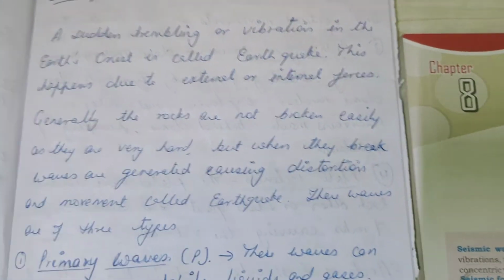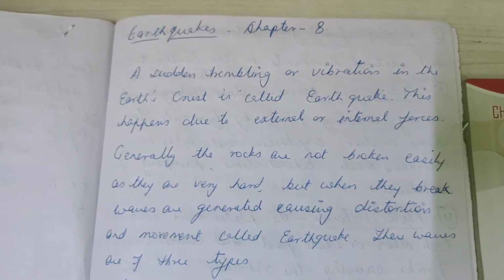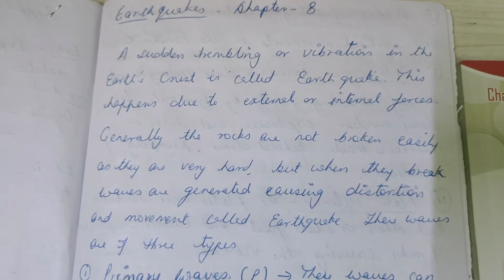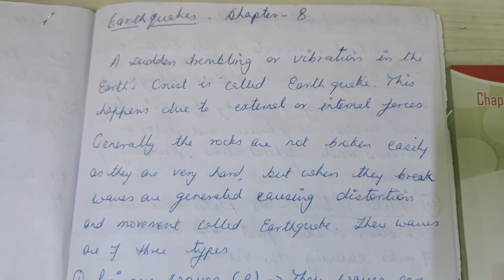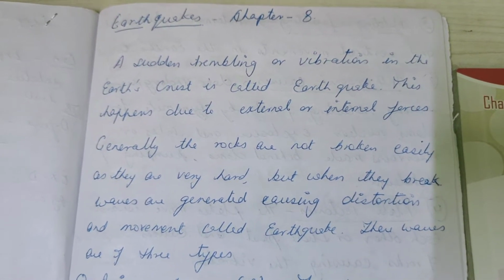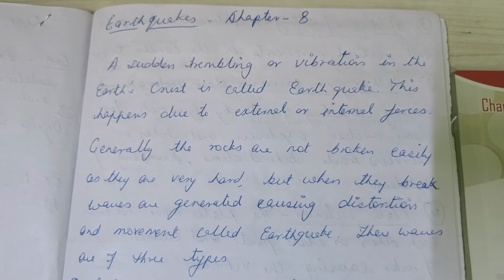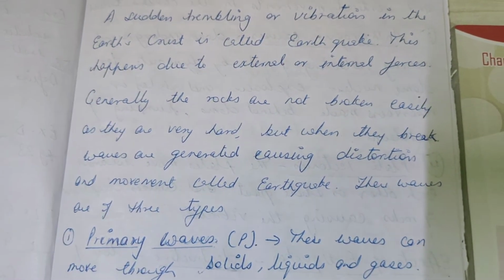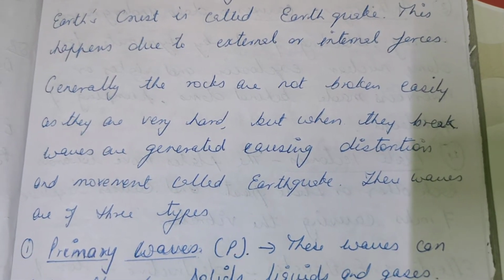I think most of us know what an earthquake is, and most of us would have experienced an earthquake once or twice in our lifetime. So a sudden trembling or a vibration in the earth's crust, we call that an earthquake, and it generally happens due to either external or internal forces. That means forces which are acting either inside the surface of the earth or outside the surface of the earth.